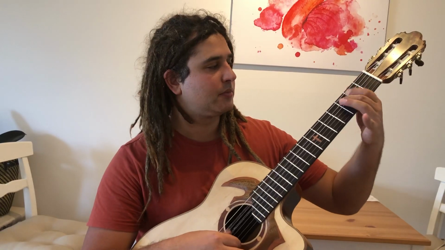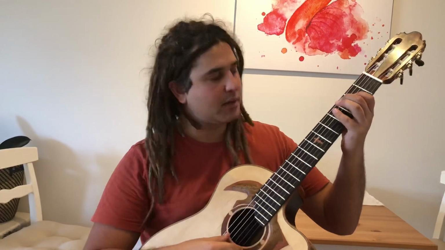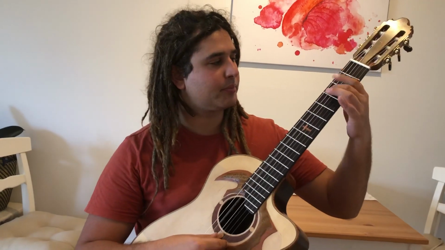On the A string, let's go 0, 2, 3. We've gone up and then up. 0, 2, 3, the notes are A, B, C. And then immediately after that I'm going to go backwards. 3, 2, 0, C, B, A. Now that's almost too obvious for words. We've gone forwards and we've gone backwards.